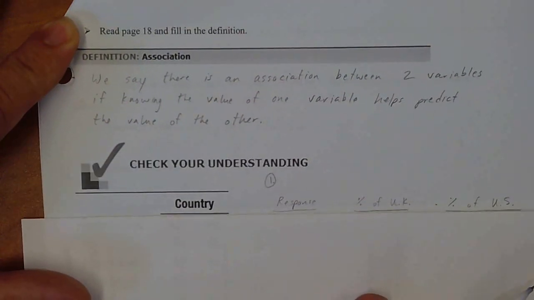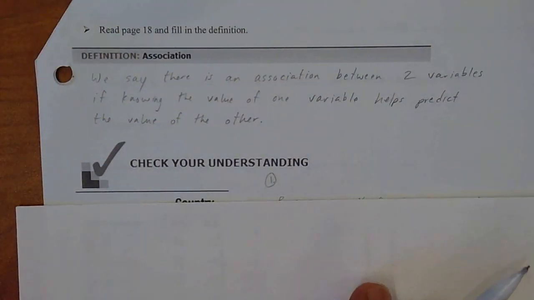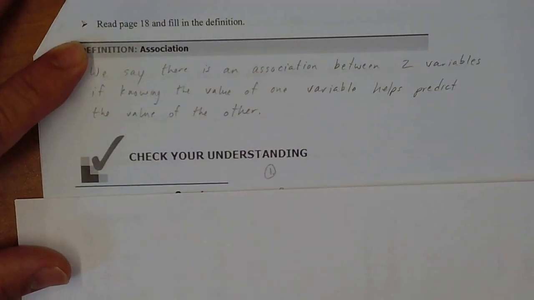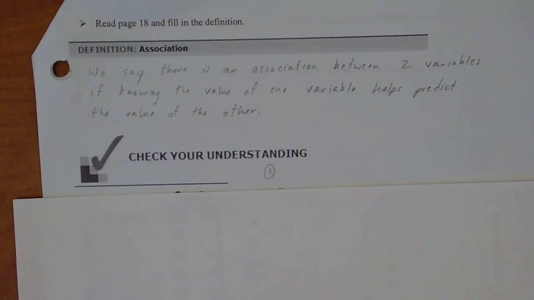Okay, let's try this check your understanding here to wrap up this section. In your book, it's page 18. It's the next thing in your notes, though. So go ahead and read that over. I'll try to push you in the right direction here in just a moment after you've had a chance to read the directions. Go ahead.